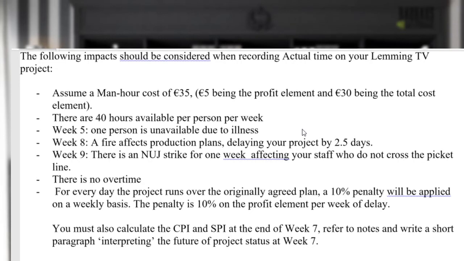So for every day the project runs over the original plan, a 10% penalty will be applied on that basis. Okay, so every day, if you go beyond the 15 weeks or the agreed schedule, before all of this stuff is even taken into account, and you've done your Gantt chart and say, yes, it can be done if we start in the first week in February, 15 weeks, I think it is, it will be complete.